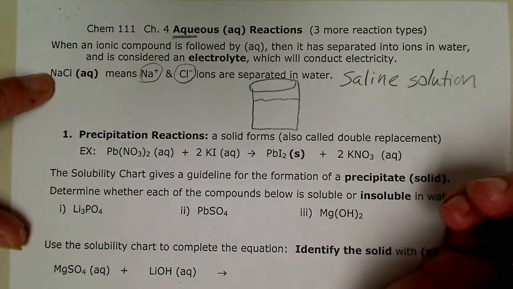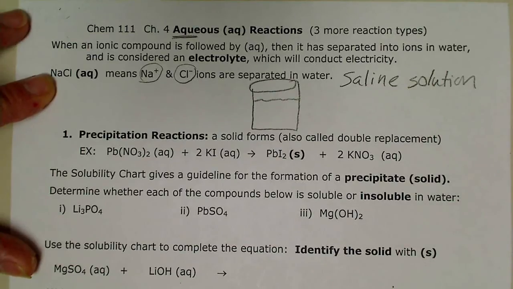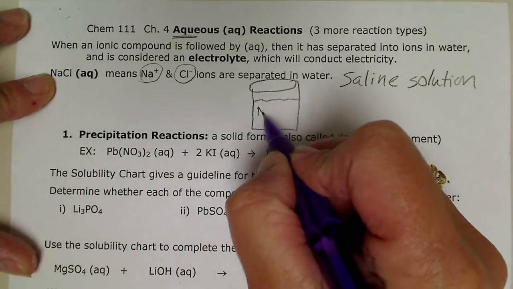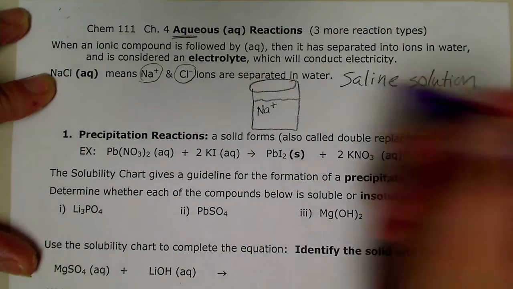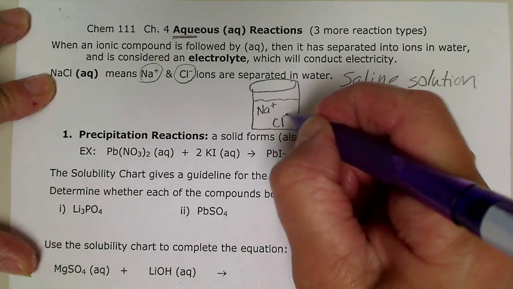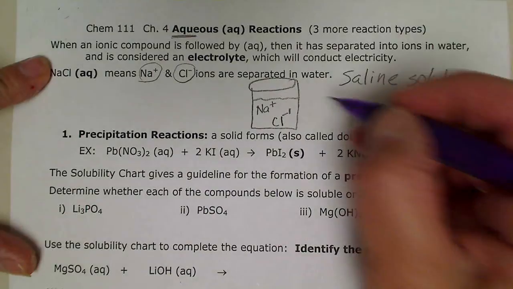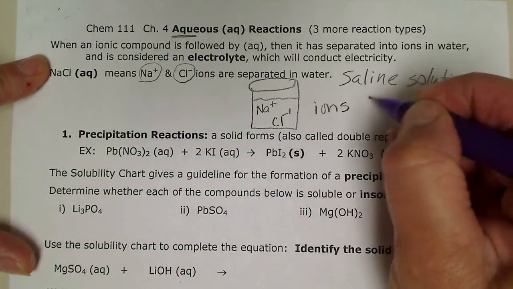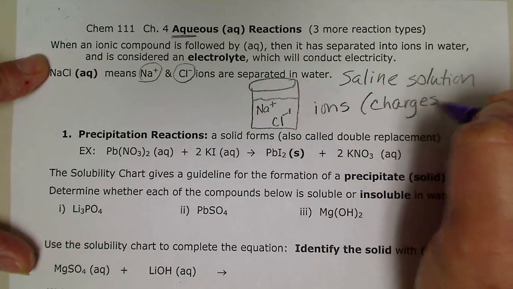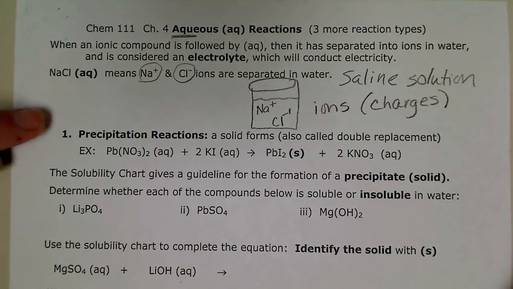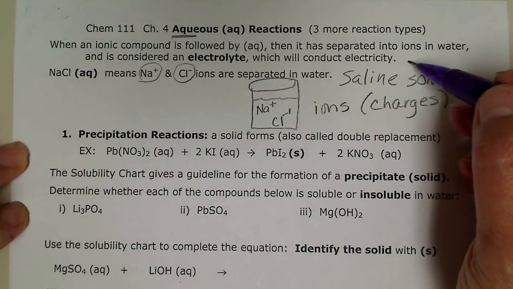And if we threw solid sodium chloride in water, when the salt dissolved, we would not see the ions, but we would have Na+, the sodium ion floating around, as well as the chloride ion floating around. So whenever we have ions, because of their charges, the ionic solution would cause that solution to conduct electricity.